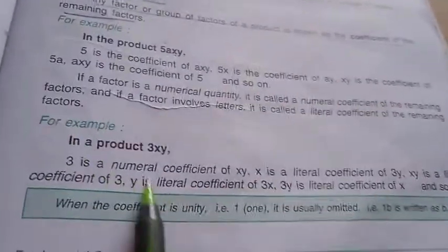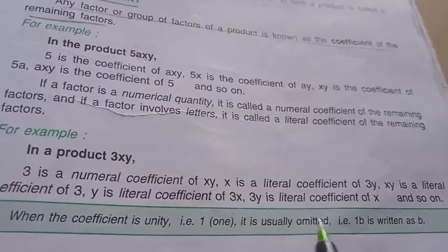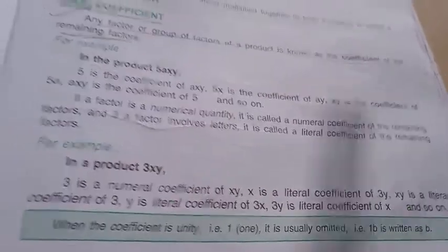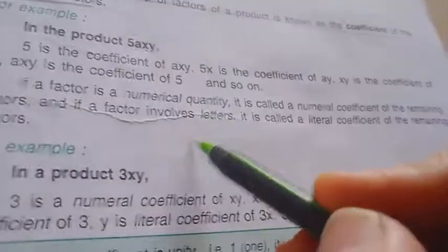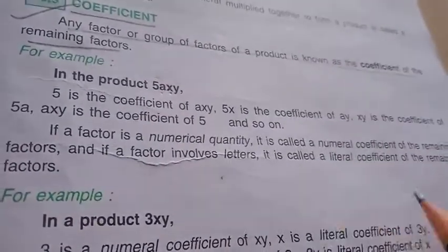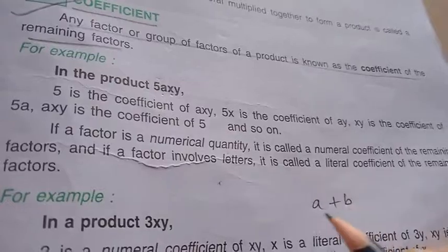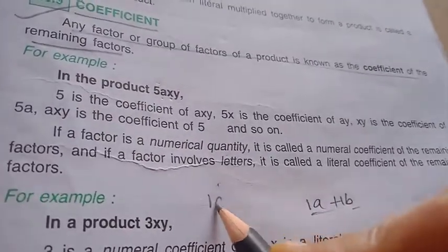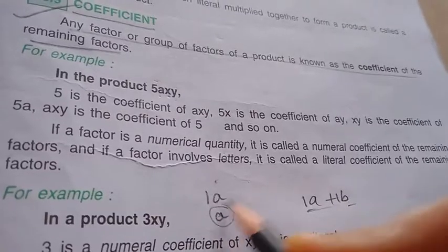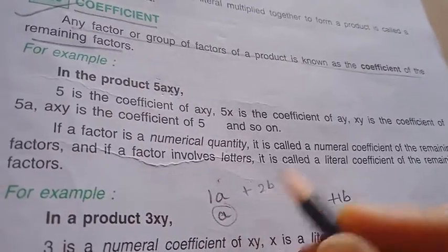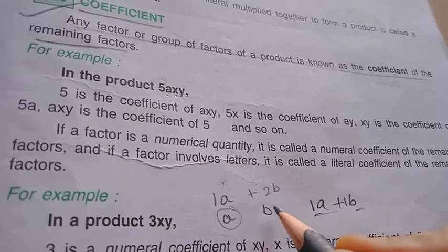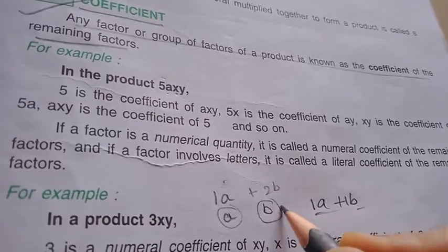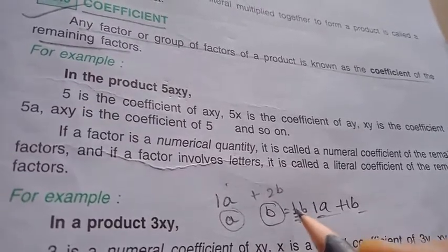And when the coefficient is unity, that is 1, it is usually omitted. That is 1b is written as b. So if I want to write a plus b, it means 1a plus 1b. But we don't write 1a, we write only a. If it is 2b, then okay. But if it is only b, then we have to consider it as 1b only. Alright.